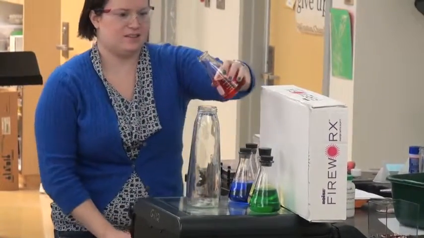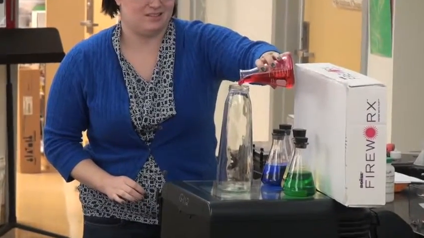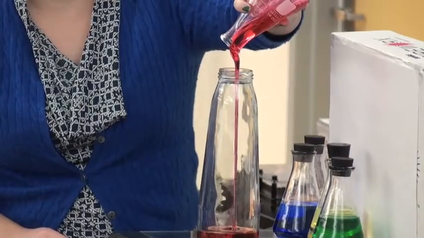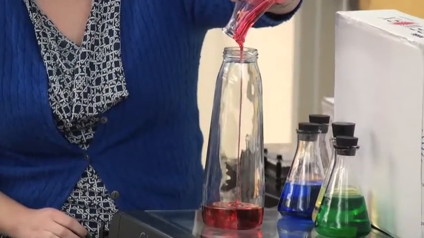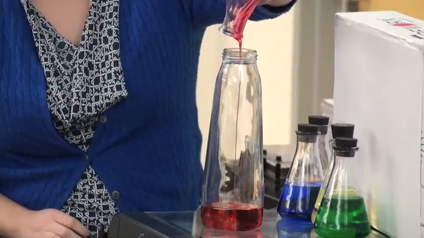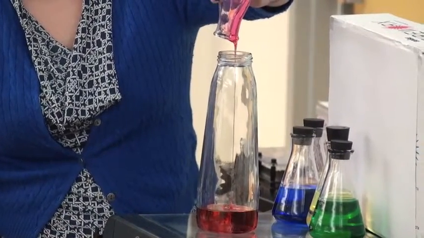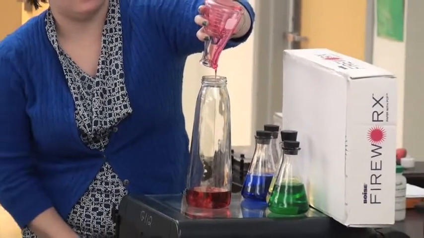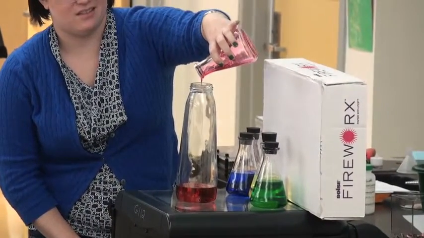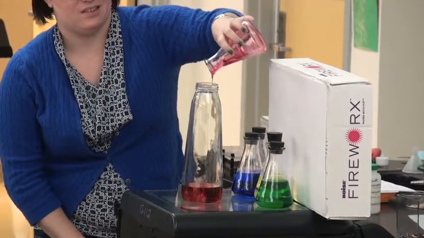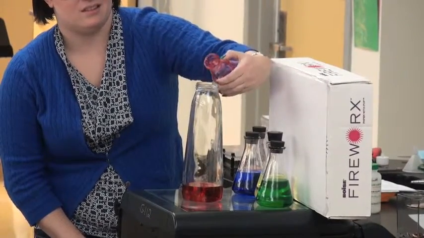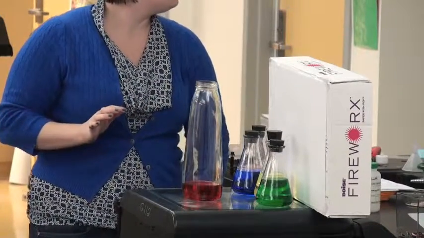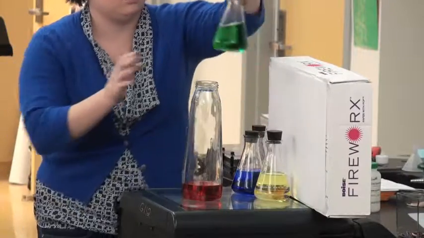Okay, so I've got this red liquid. Any guesses as to what this might be? It is corn syrup that Mrs. DeBlot dyed red. Okay, so what was next? Green.